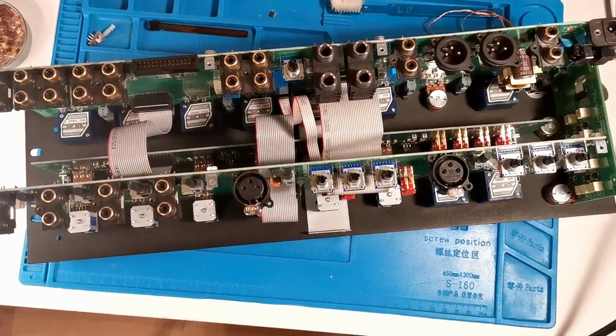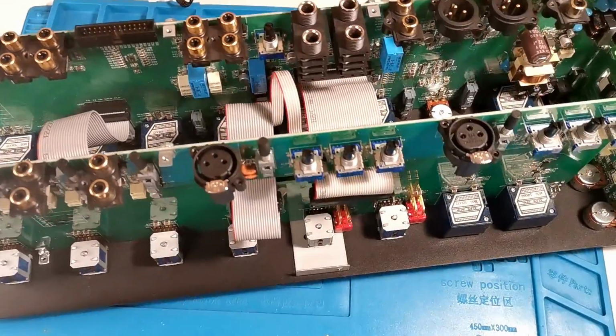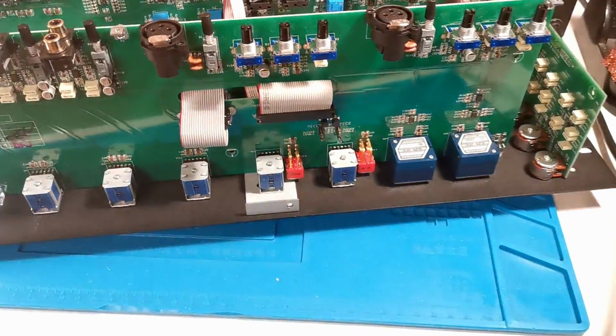The circuitry is placed on 3 boards. The PCBs are really big and are definitely not crowded.